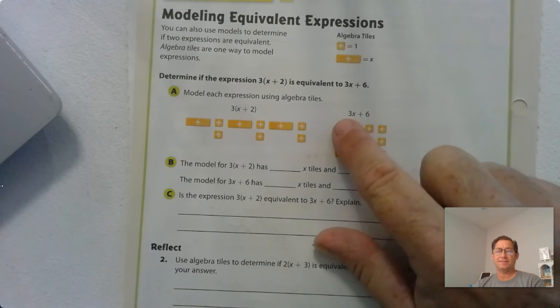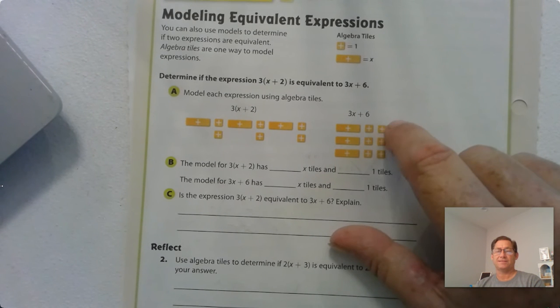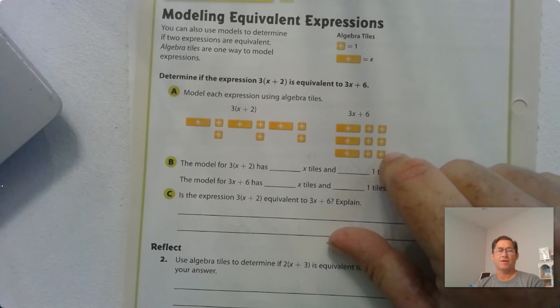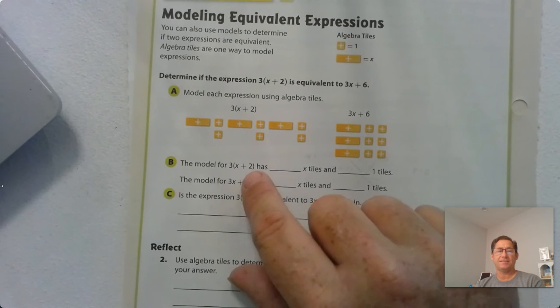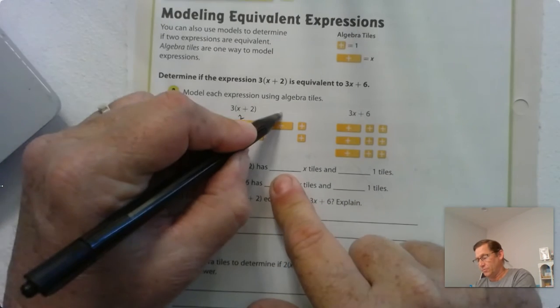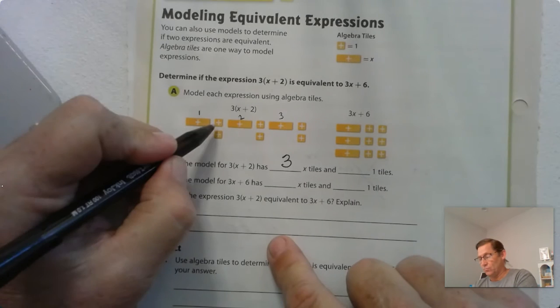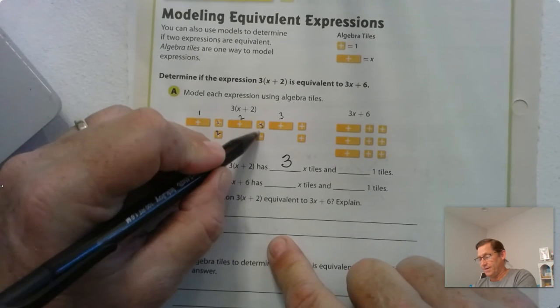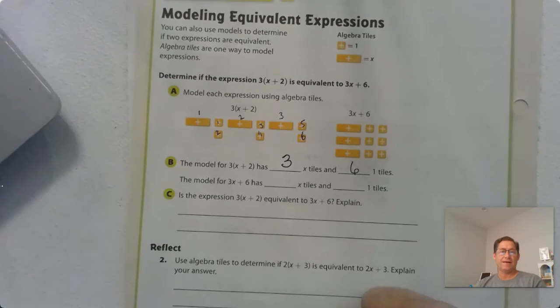Here we have 3 x's, so we write 3x, and we have 6, 2, 4, 6. All right, so the model for 3 times the sum of x and 2 has how many x tiles? 1, 2, 3. And how many 1 tiles? 1, 2, 3, 4, 5, 6. It has 6 1 tiles.